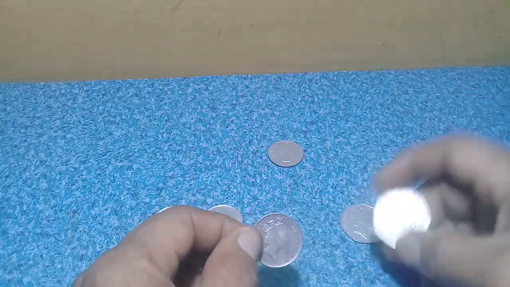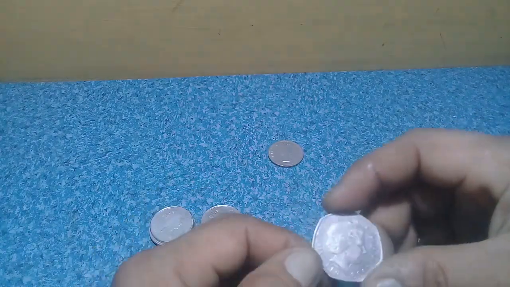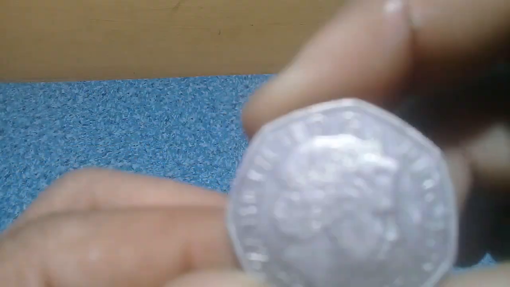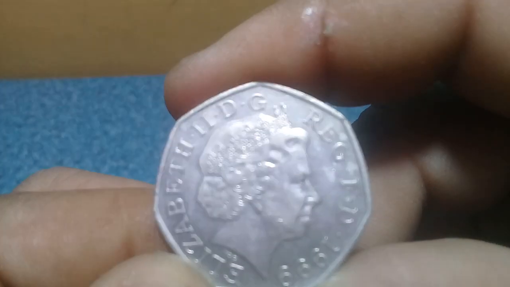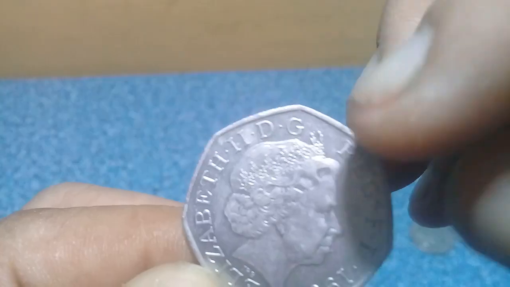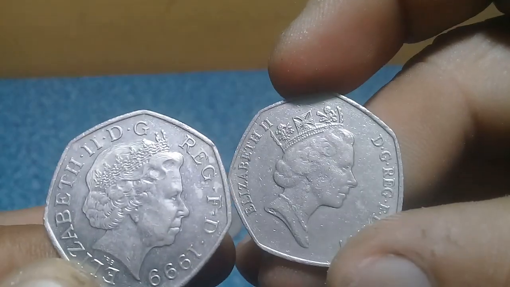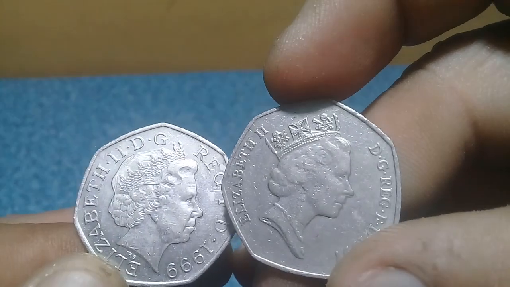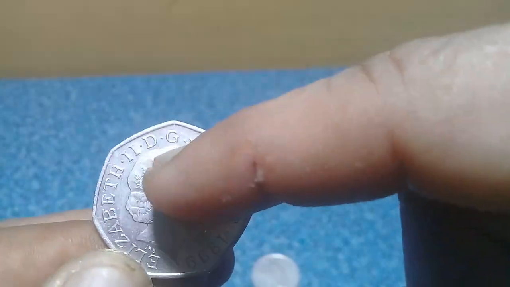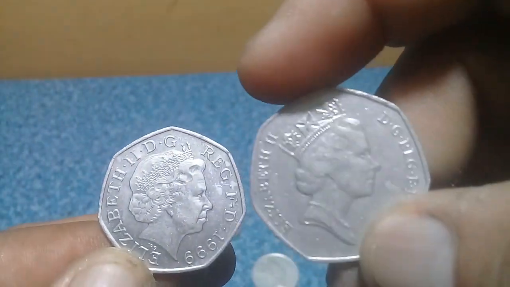As you can see, they have a different kind of crown here. She is wearing, I think, the crown of Victoria, and this one is the crown of King George, I think. You can see the difference in the ear and the face.